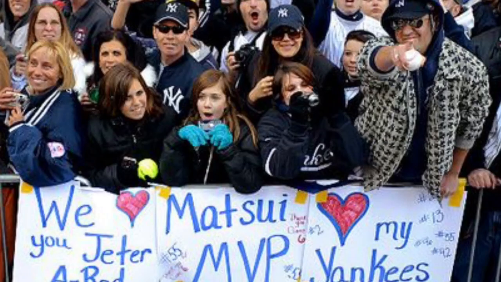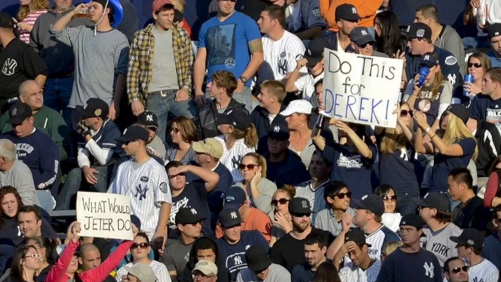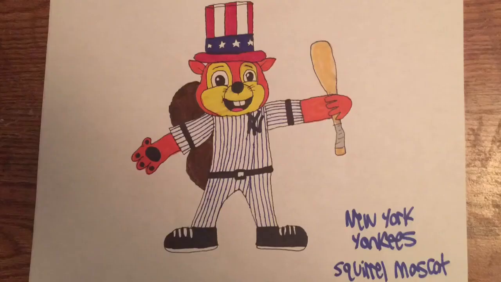And there you have it, mascot concepts for the MLB's New York Yankees. I know that some Yankees fans may not actually want a mascot, and I can respect that, but don't get mad at me, this video is just for fun. However, if anyone working for the New York Yankees is watching this, please consider getting a team mascot. It'll definitely help you.